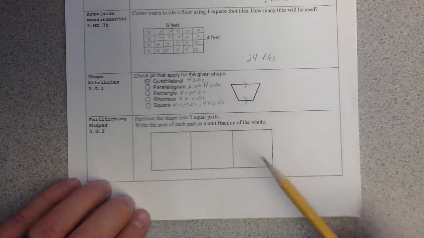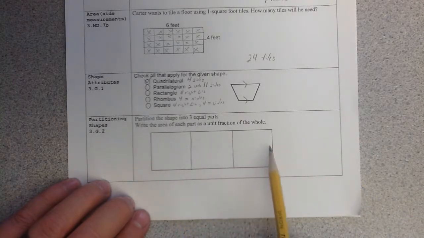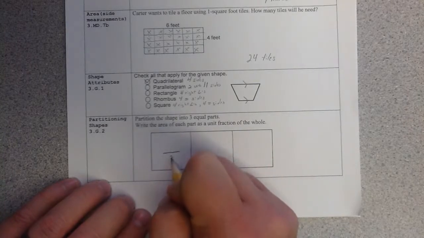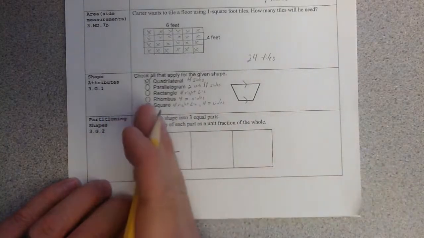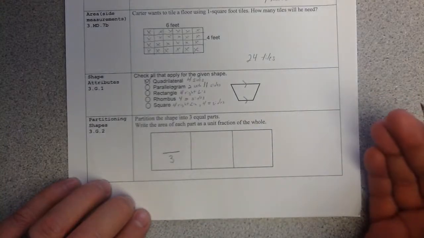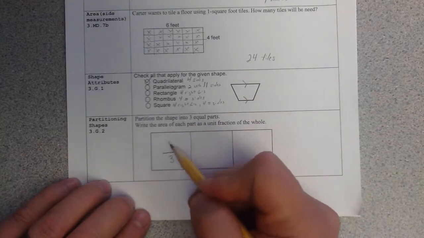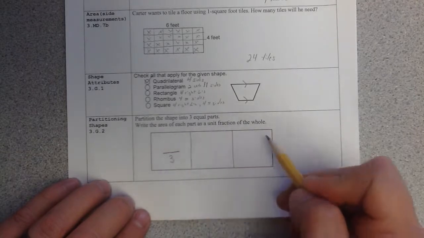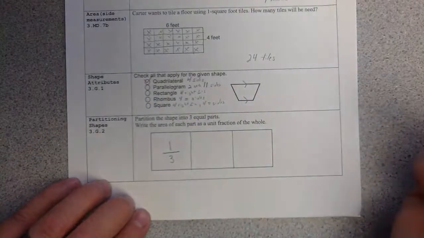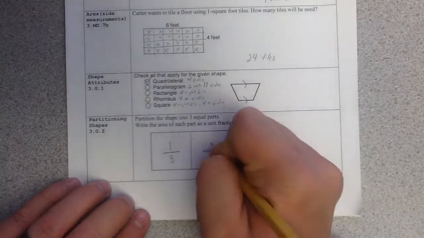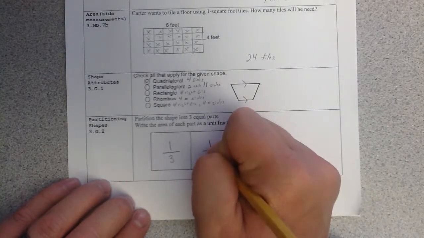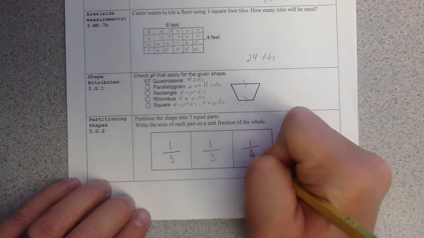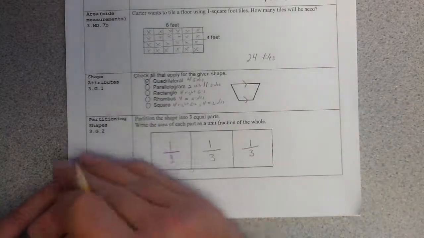Write the area of each part as a unit fraction of the whole. Well, to write the unit fraction, what I do is I look at how many pieces I have. So this whole shape is divided into 3 equal parts. So the 3 is my denominator, which tells me how many equal pieces it's separated into. And now my numerator is how many of those pieces are right here. So this is 1 piece of the 3. So 1 piece of the 3 pieces. Same here. We have 1 piece of the 3 pieces. Here, 1 of the 3 pieces. So that is how to partition shapes.